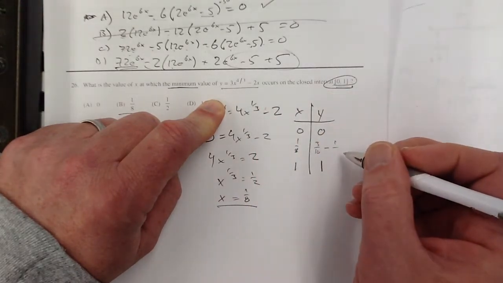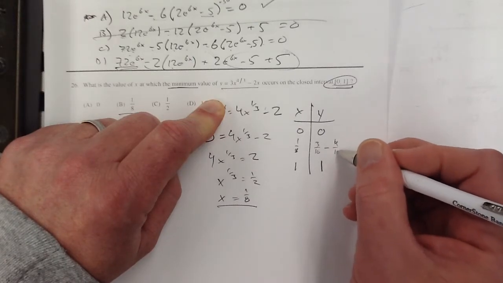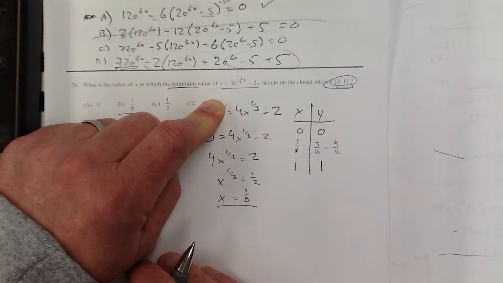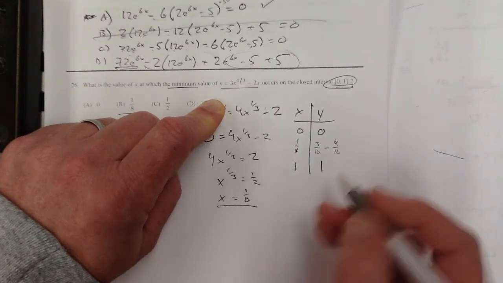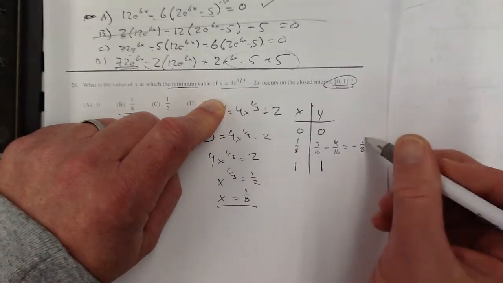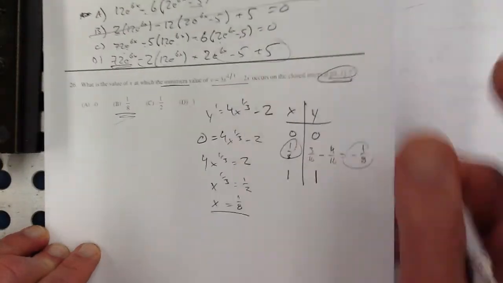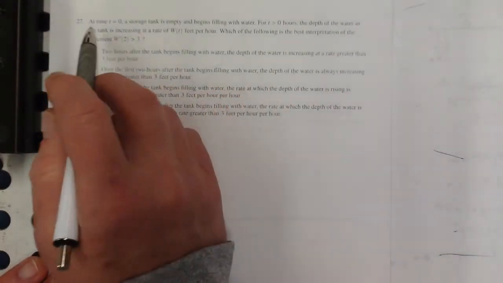1/8 is would be that, right? I just got a common denominator there, so that's minus 1/8. So that actually is the minimum value. So it is in fact B. But checking the endpoints there is important because it could be one of those.